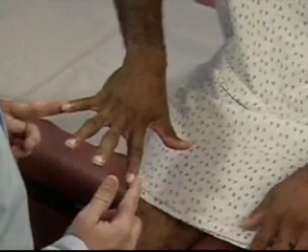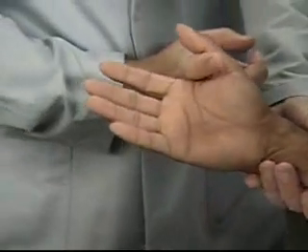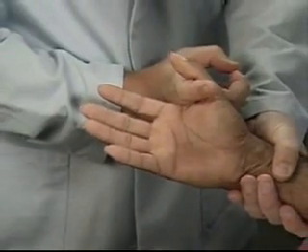Continue testing muscle strength by asking the patient to turn his palm down and spread his fingers. Check abduction by trying to force them together. Relax for a second. Then, test opposition of the thumb.